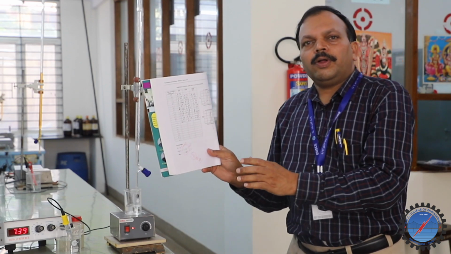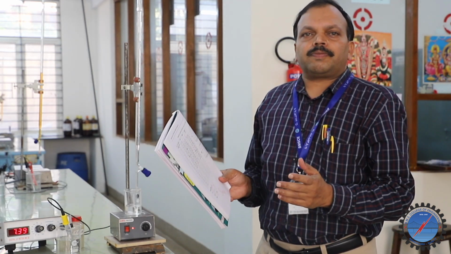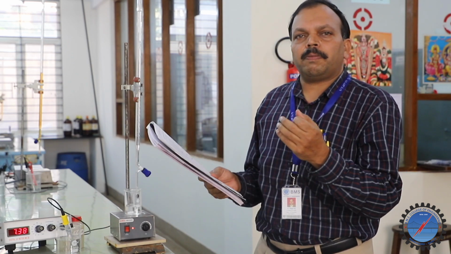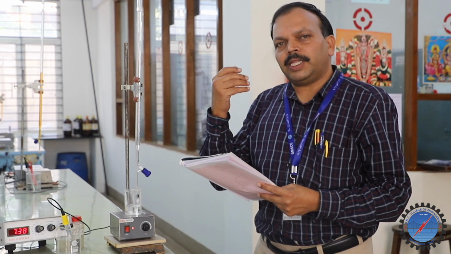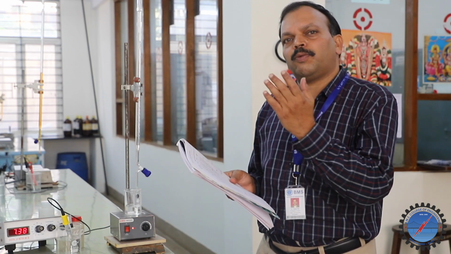So this is how it works: taking different weak acids, putting them in the beaker, immersing the glass electrode, and adding sodium hydroxide from the burette in increments of 0.5, 1, 1.5, recording the pH value and tabulating it. We plot two graphs. In the first, pH varies along the y-axis and volume of NaOH along the x-axis.